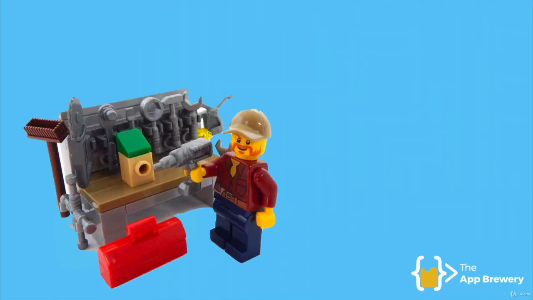So once you're ready, let's get started and set up and download our tools so that we can get started developing our very own Flutter apps. For all of that and more, I'll see you on the next lesson.